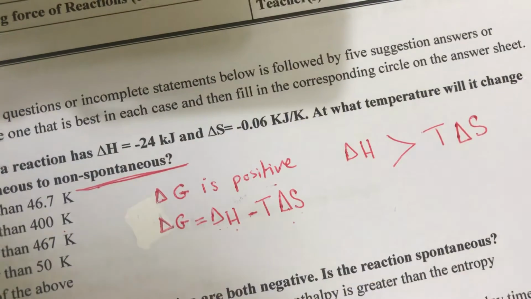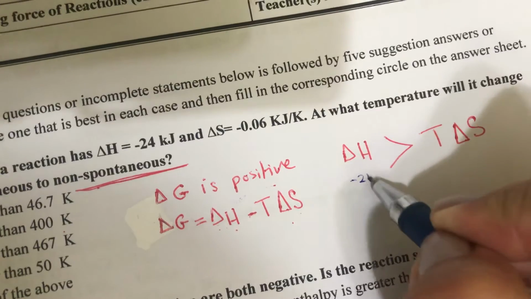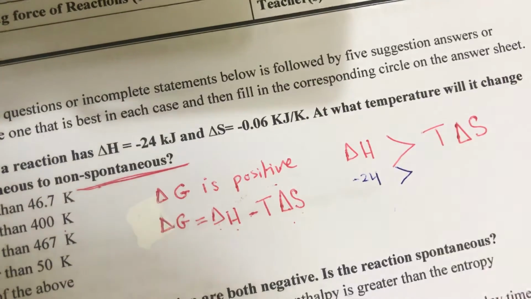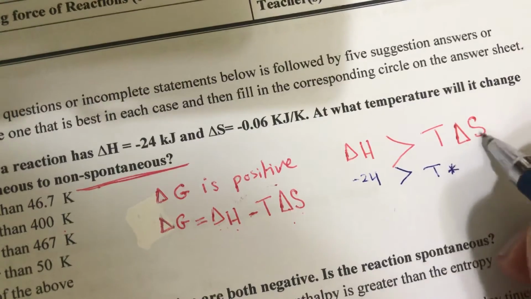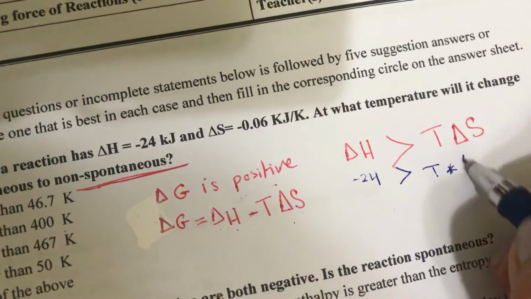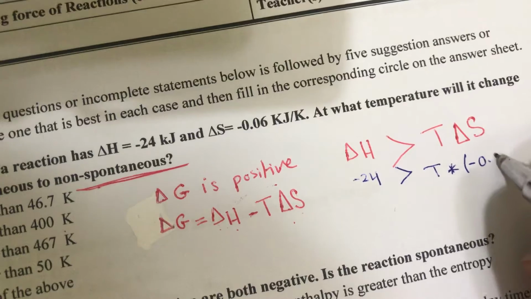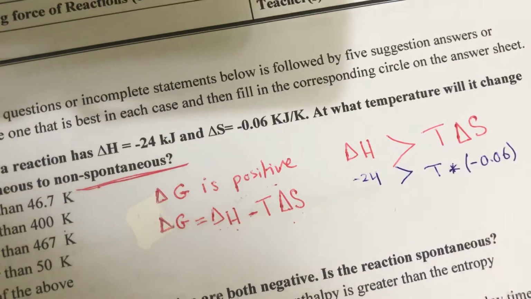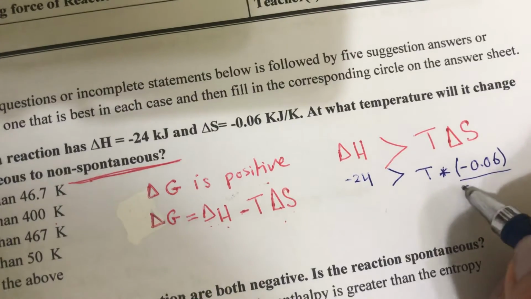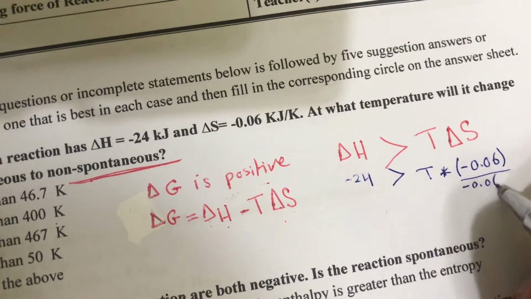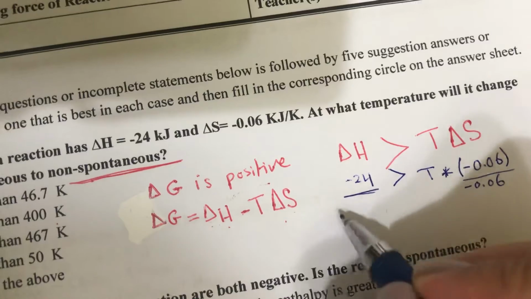It's negative 24, which must be greater than temperature times delta S. Delta S is negative 0.06, so temperature must be less than negative 24 over negative 0.06.